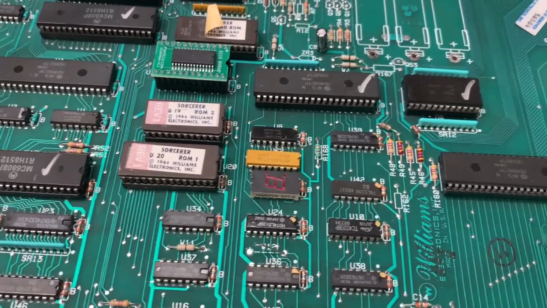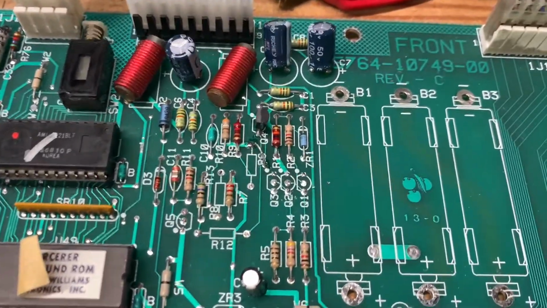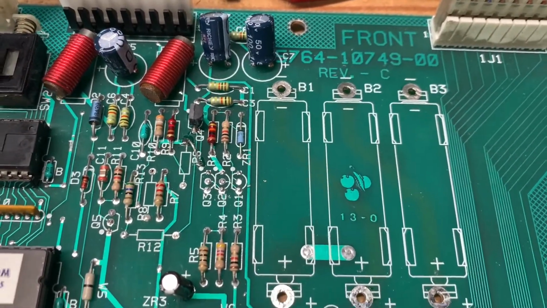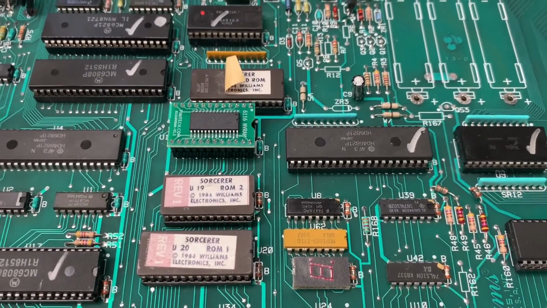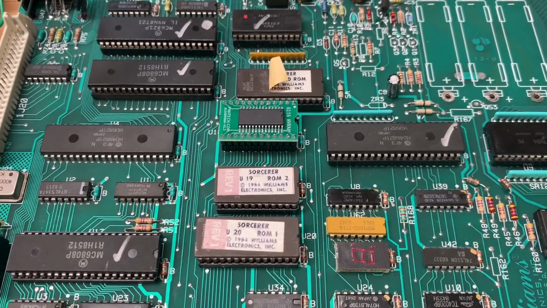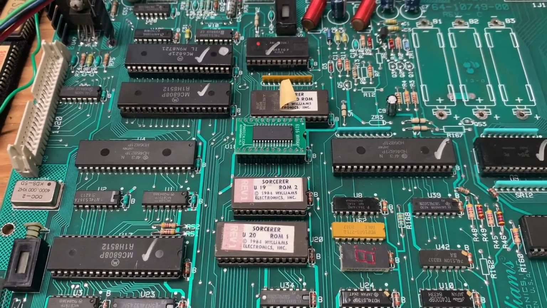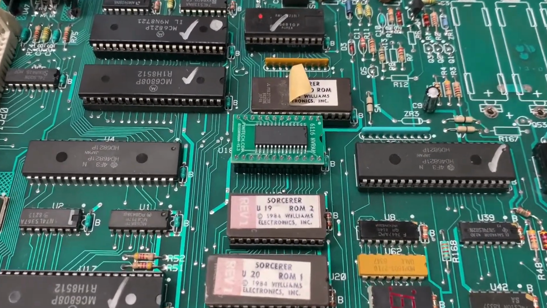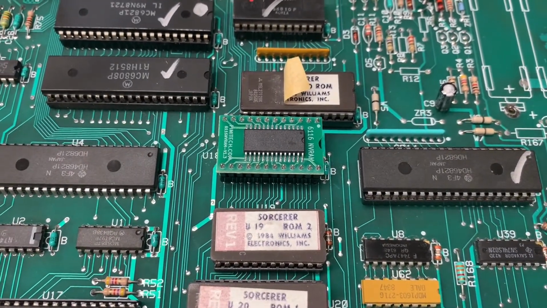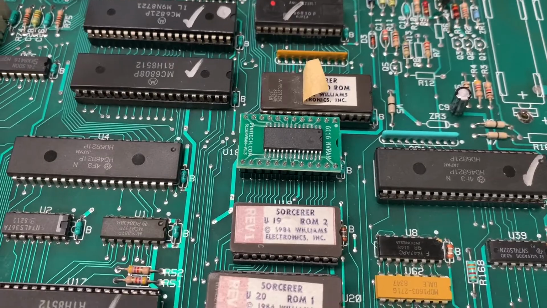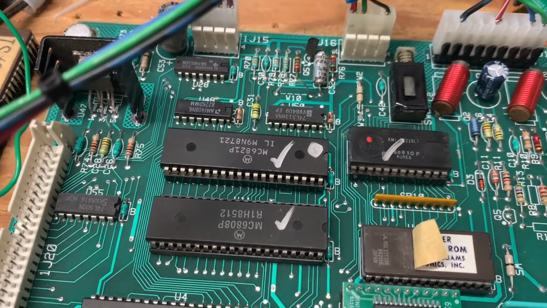Here we have a pretty nice example, in fact, a very nice example of a System 9 Sorcerer MPU. And it was not booting when it came to me. So I figured out what was wrong with it. It had a failed RAM chip, 6116, which I have replaced with NV RAM. And it had a failed 6821 in the sound section.